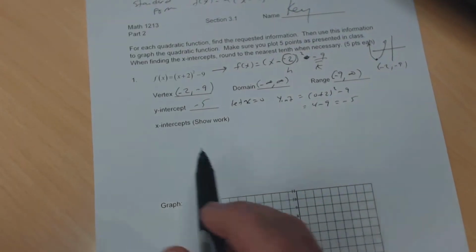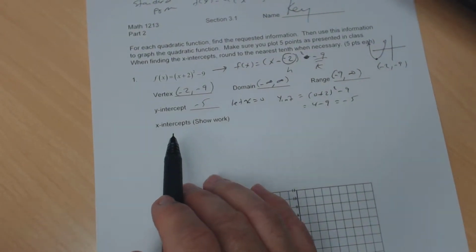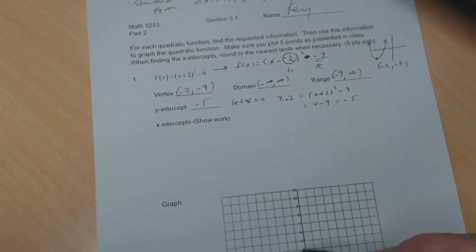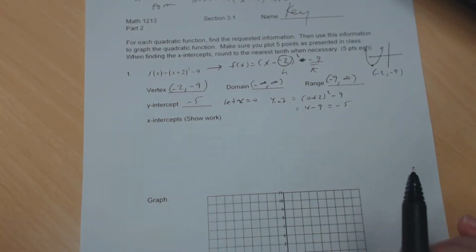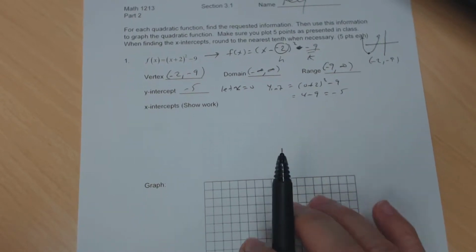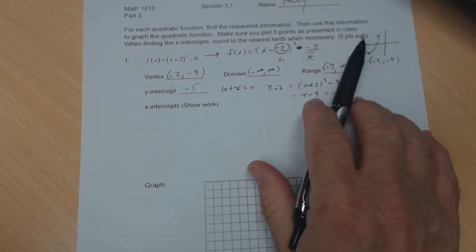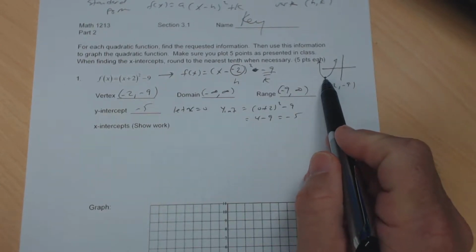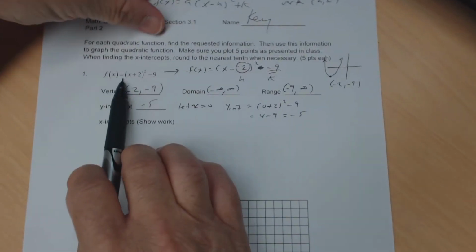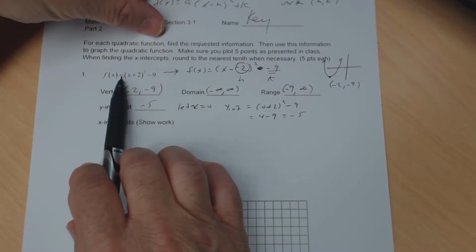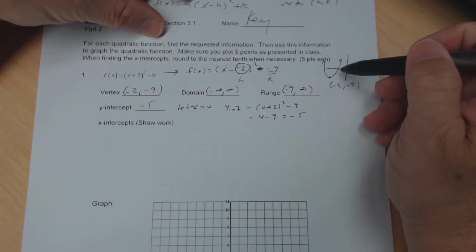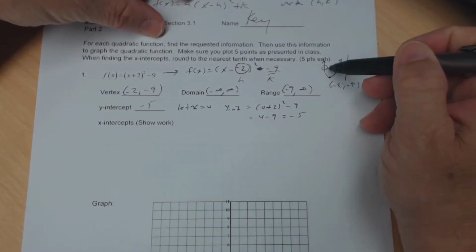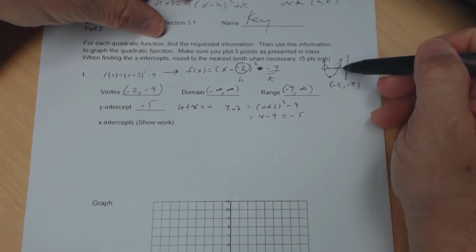All right. Then it says to find the x-intercepts. Now, to find the x-intercepts, remember, that's where the graph crosses the x-axis. Now, you may or may not have x-intercepts. To help you determine whether you have x-intercepts or not, look at the rough sketch. So remember, the vertex was in the third quadrant. A is positive, remember, that's a positive 1, so it means your parabola opens up. And so notice you do have x-intercepts. The graph will cross the x-axis.